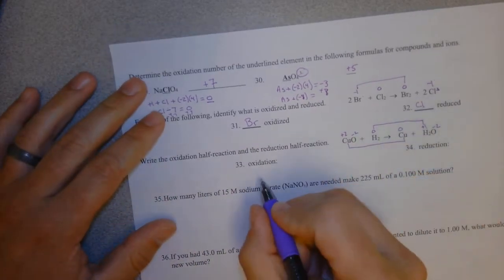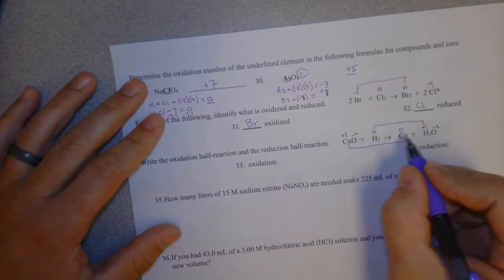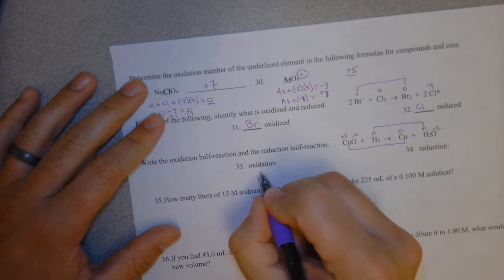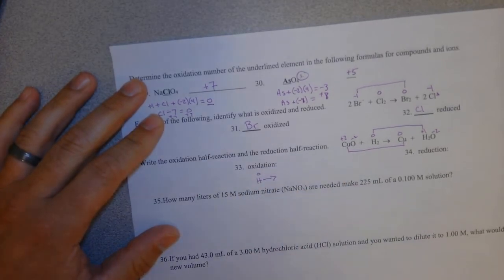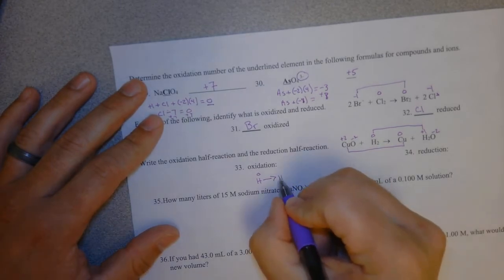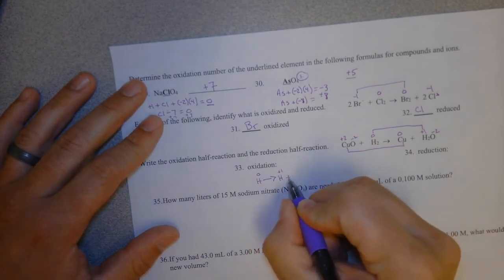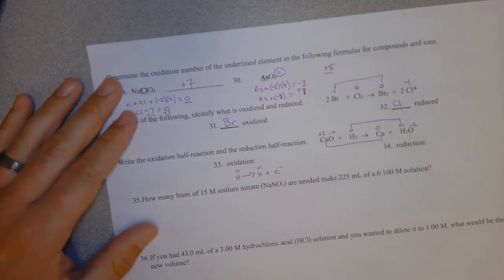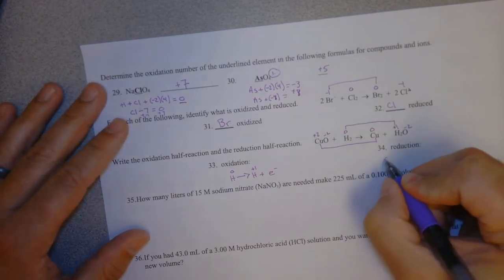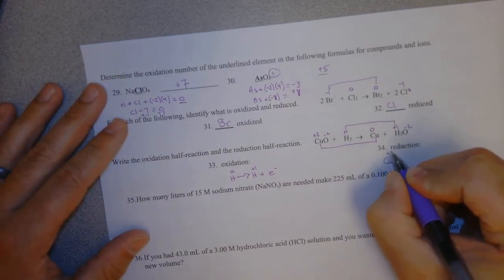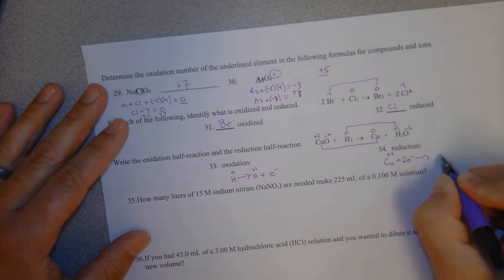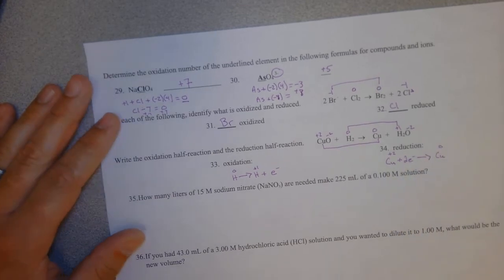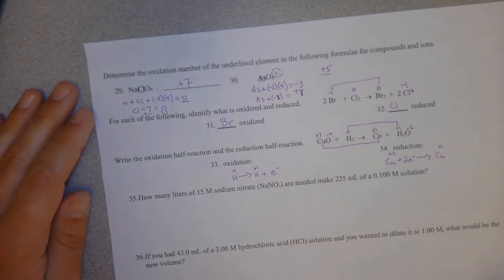So what's being oxidized, what's becoming more positive? Well, that's hydrogen. Hydrogen starts out at a 0 charge, and that produces hydrogen +1 by kicking off 1 electron. Copper starts at a +2, and 2 electrons have been added to it to get copper at a 0 charge, because the electrons have negative charges to them.